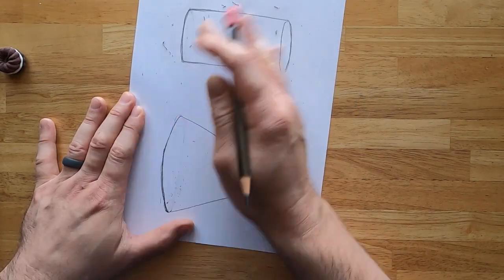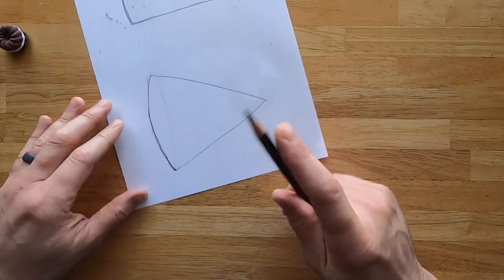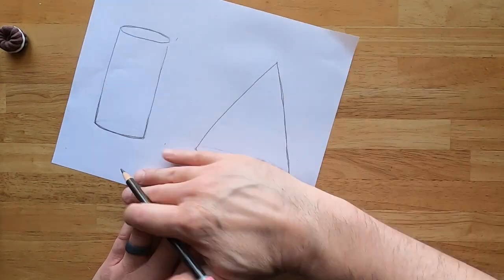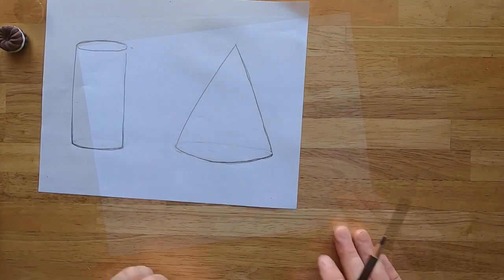You can clean that up if you like. And there you go. I have a cone and a cylinder.